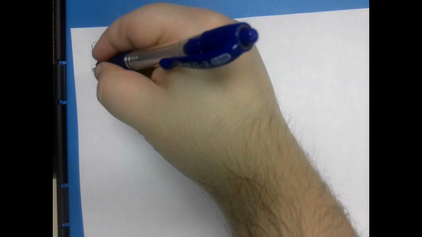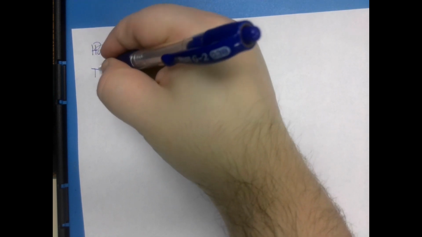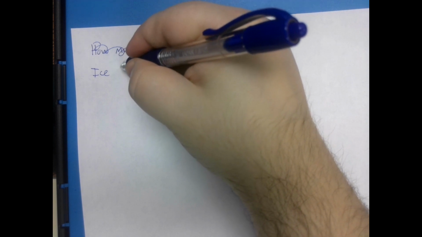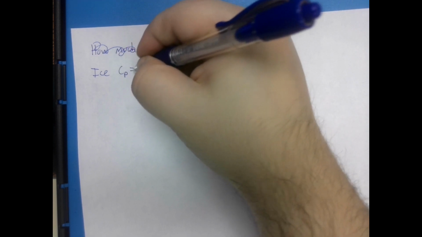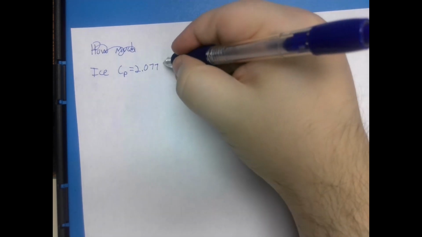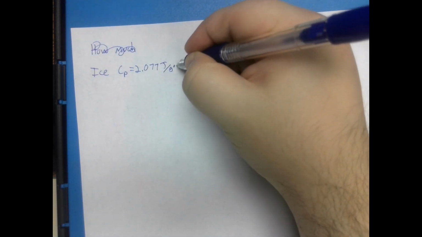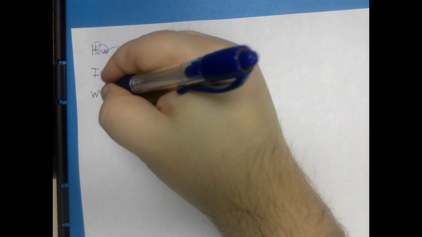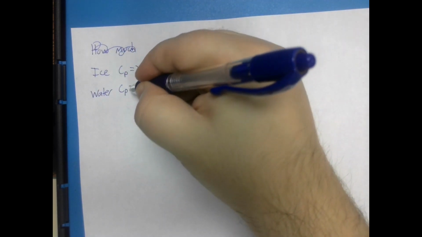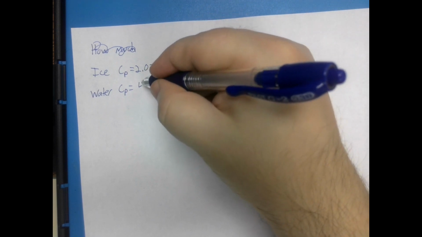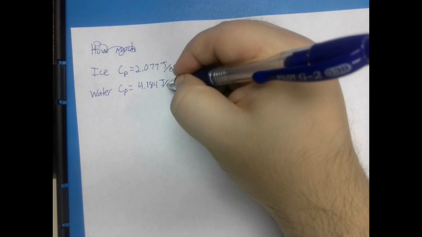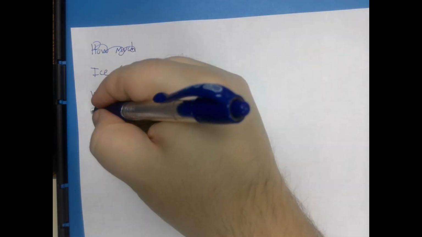So we have ice, CP equals 2.077 joules per gram degree Celsius. Water, CP is equal to 4.184 joules per gram degree Celsius.